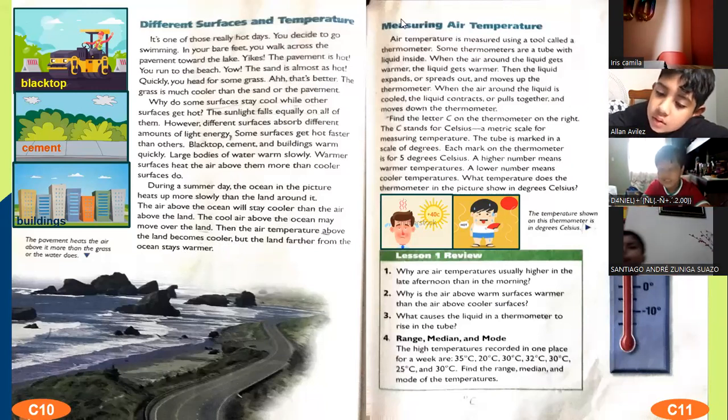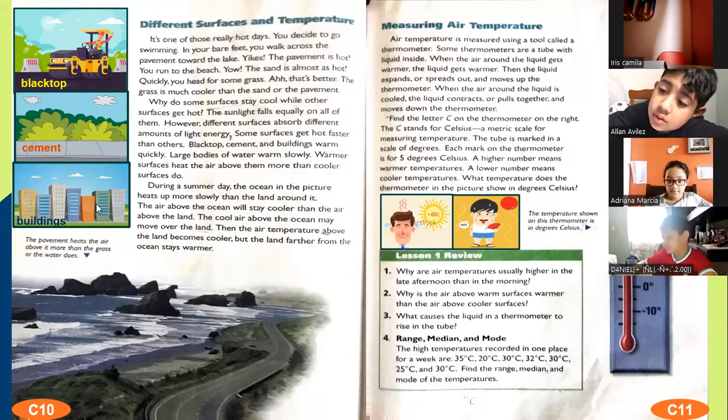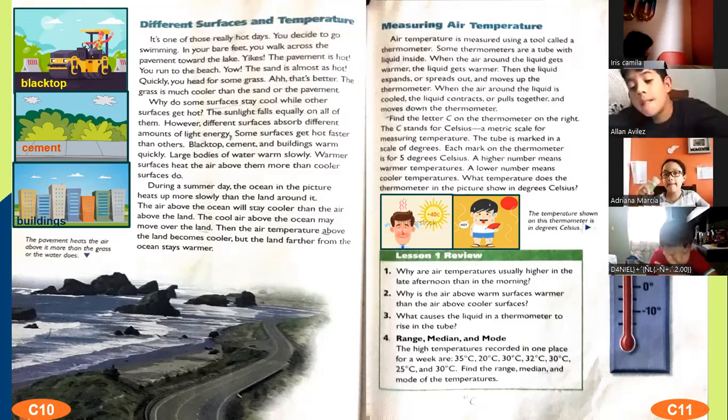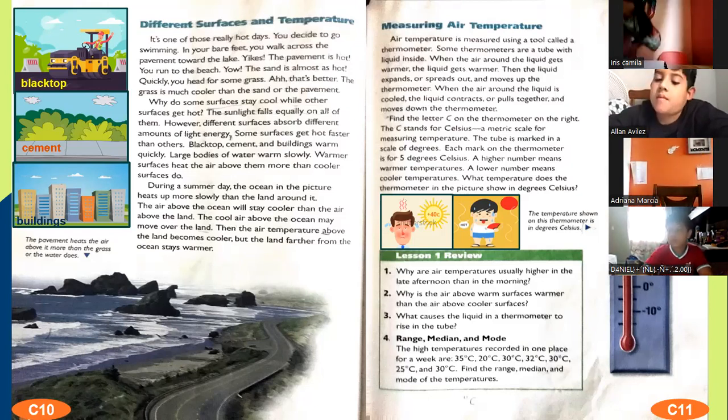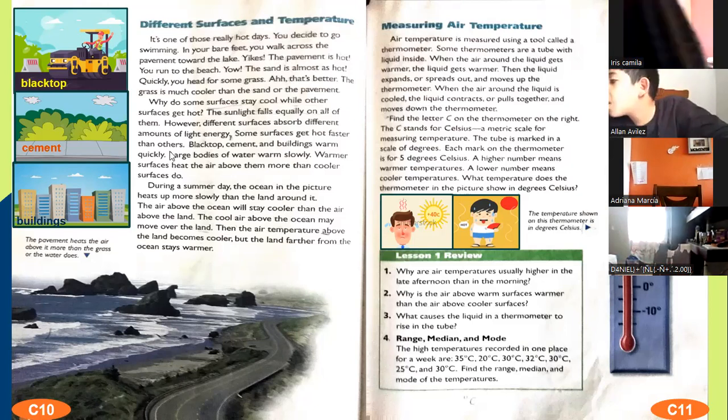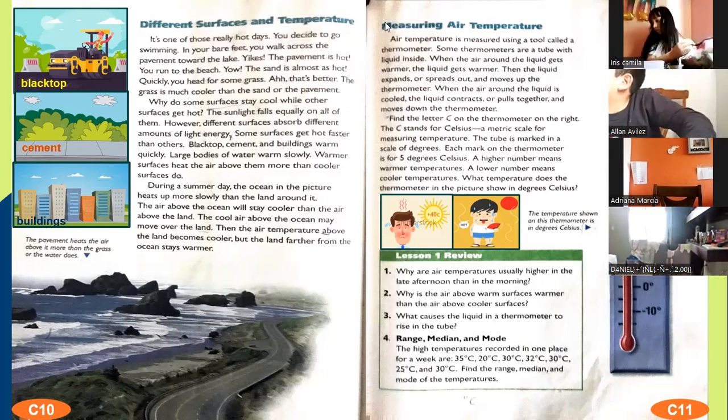So what does it say in here? Solid surfaces, digamos que, stay warmer than water. El agua no se calienta tanto como lo sólido, como la tierra. And the temperature in objects stay hotter than water, than liquids.